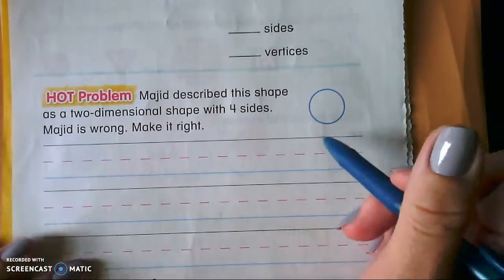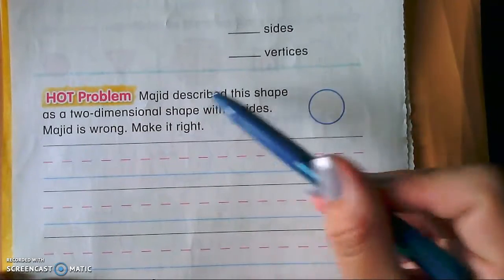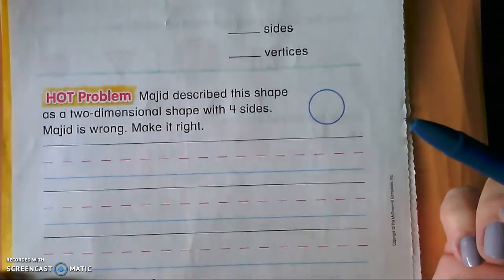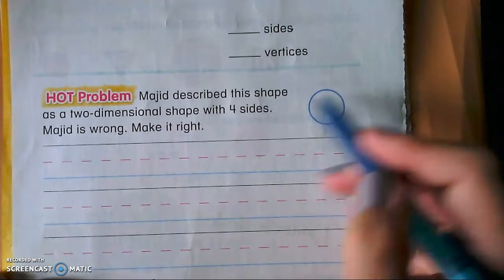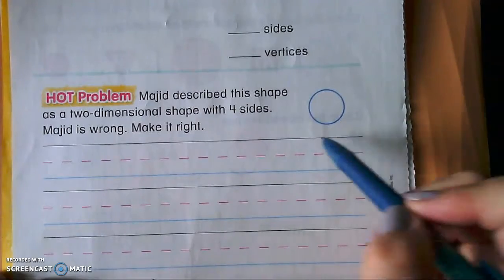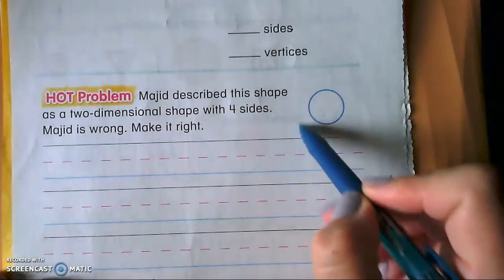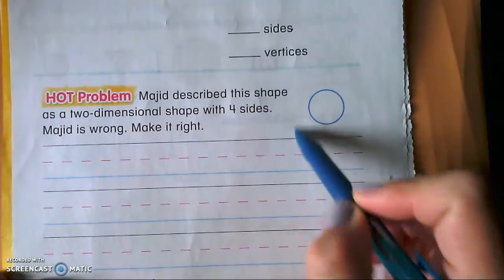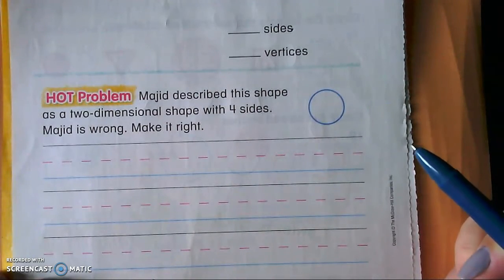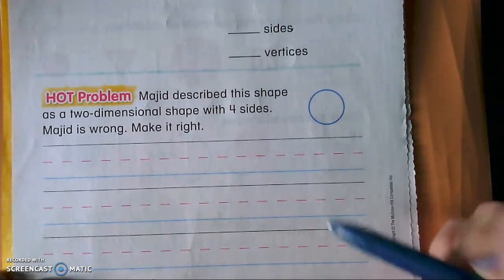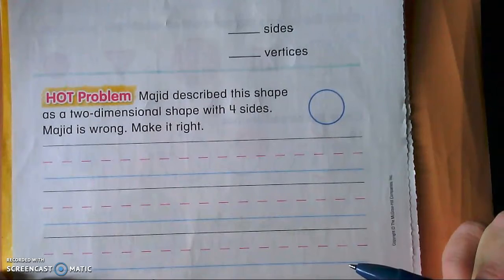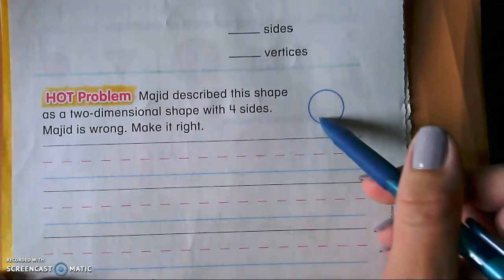So our problem here says, Majid described this shape as a two-dimensional shape with 4 sides. Majid is wrong. Make it right. So here's the shape that Majid described. And I need you to write in a sentence here what shape he is actually describing, because he didn't describe this one.